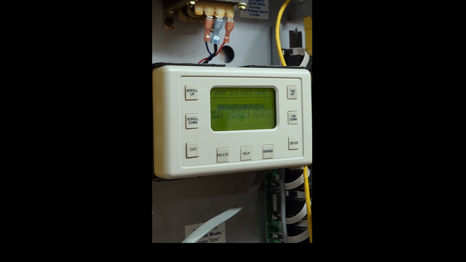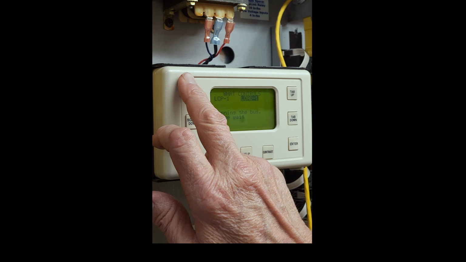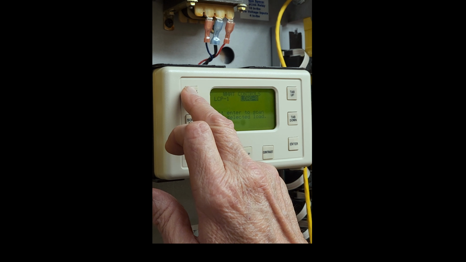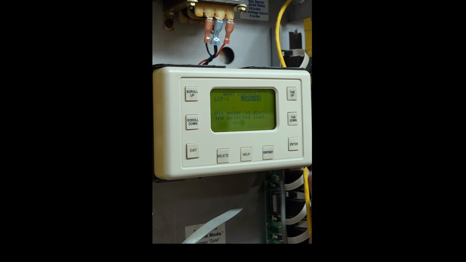Tap down to what controls relays and hit enter. Tap down to load 1 and hit the scroll up button until it says 15. Okay. Hit enter.